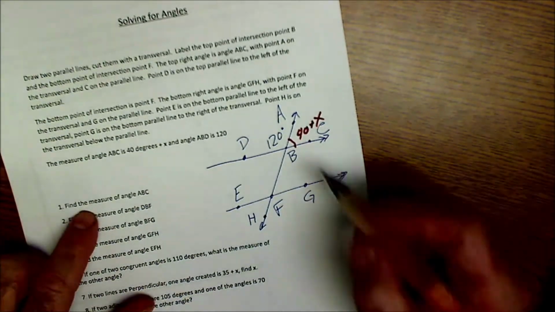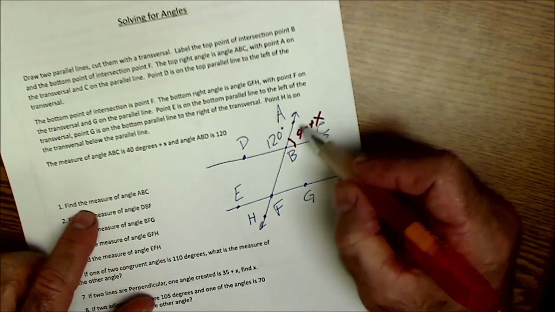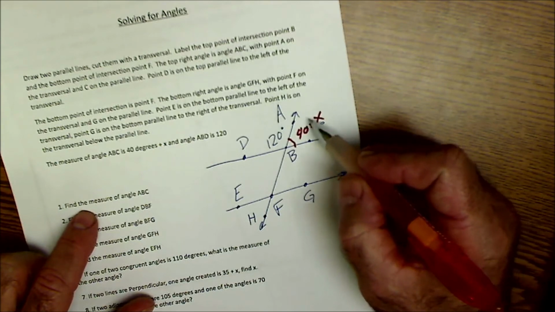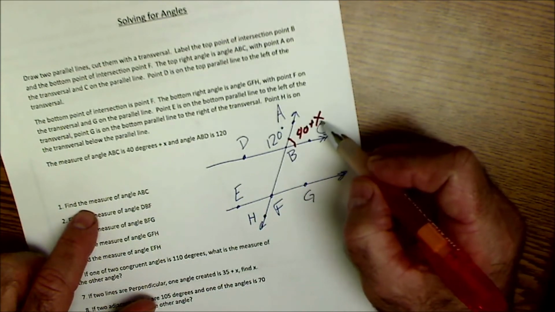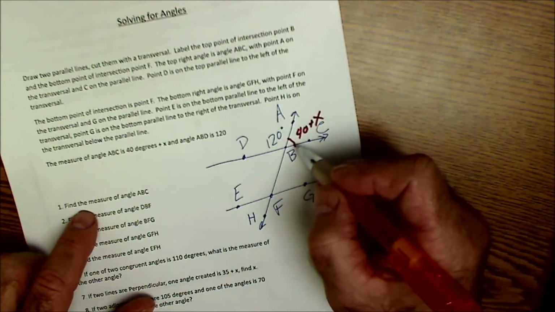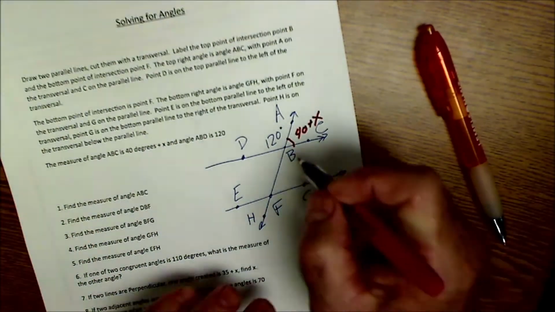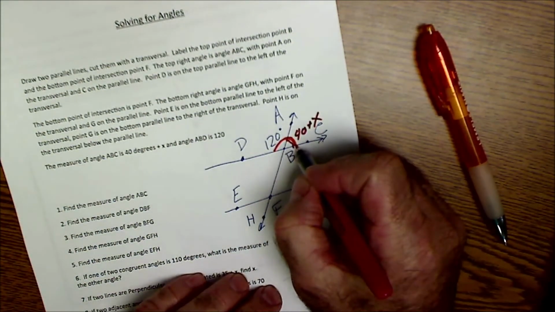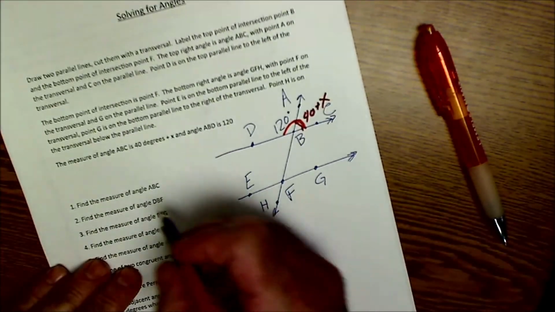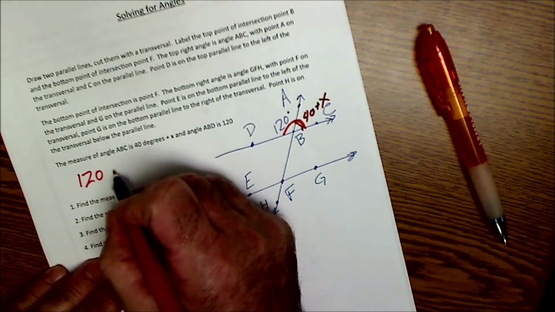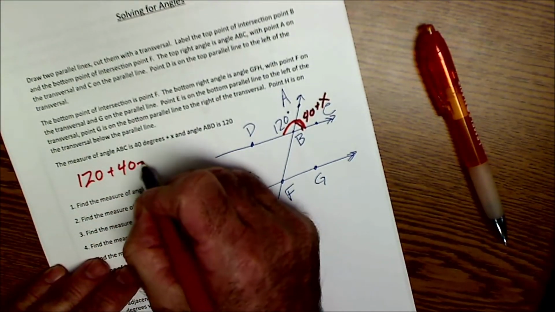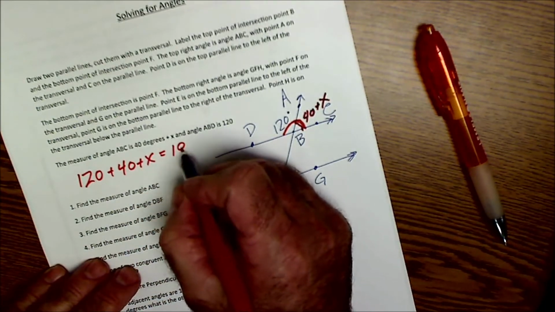Find the measure of angle ABC. Well, I can't tell what this is until I create an equation to solve for x. I do know that this and this are a linear pair, so these two angles add up to 180. So 120 plus the other angle, 40 plus x, equals 180.